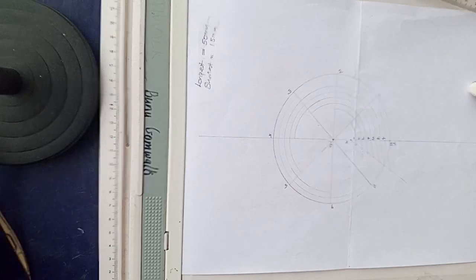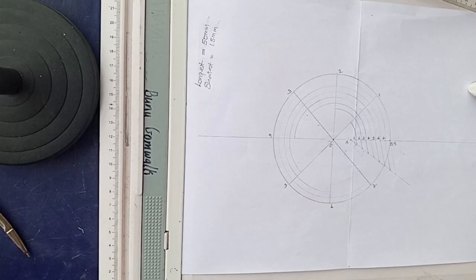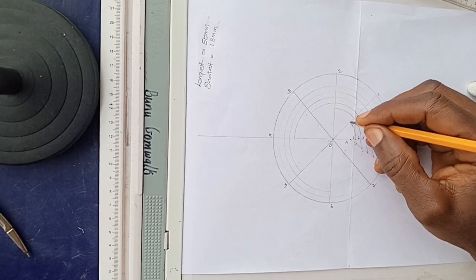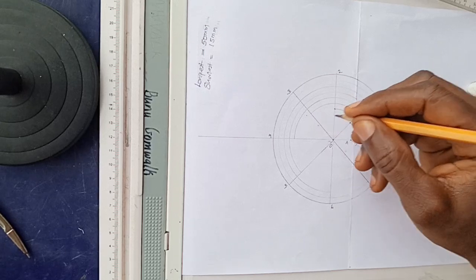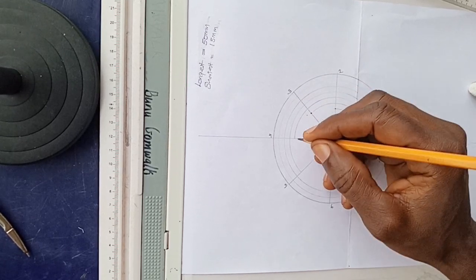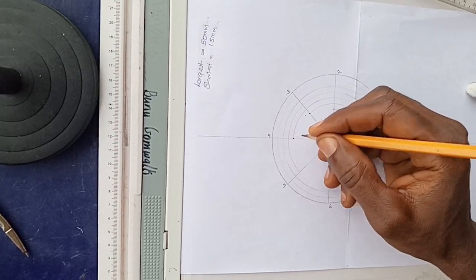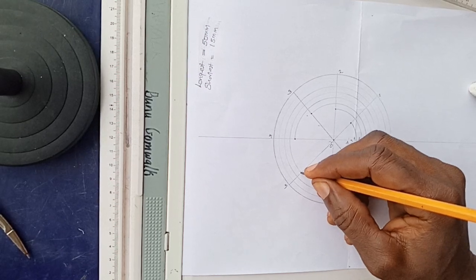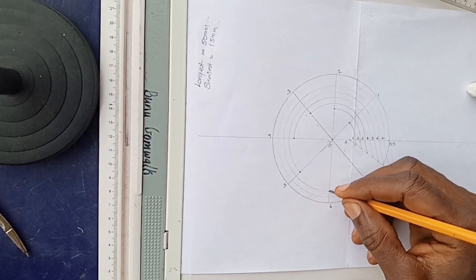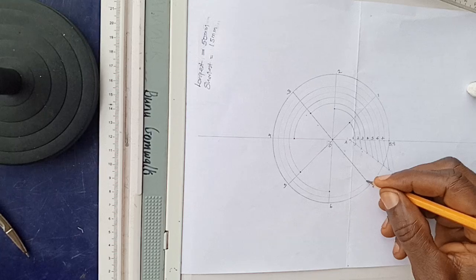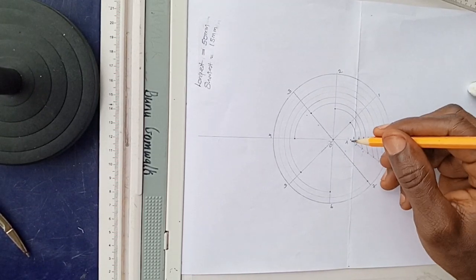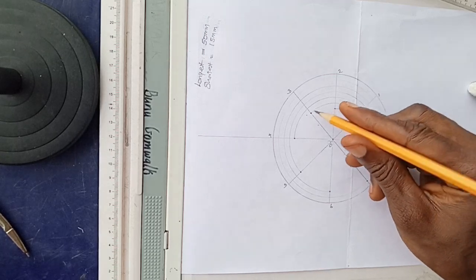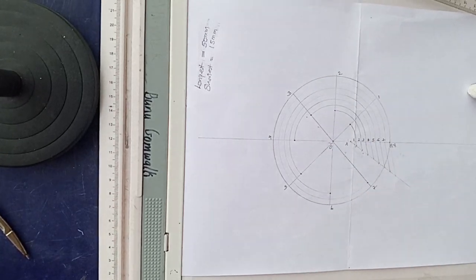Okay, so if you look very closely, you see that our point is already out. So we can see there's a point here. Your points are on the radial lines. The points where the arc cut the radial line are your points. This is the next point, and the last point is 8. So your curve is meant to start from point A down to point 8 here.